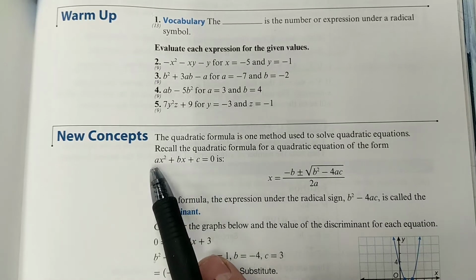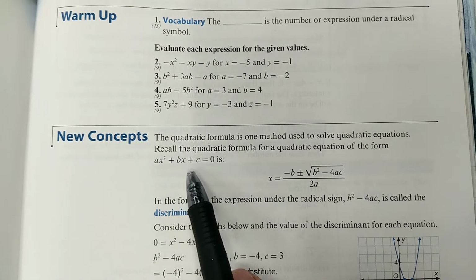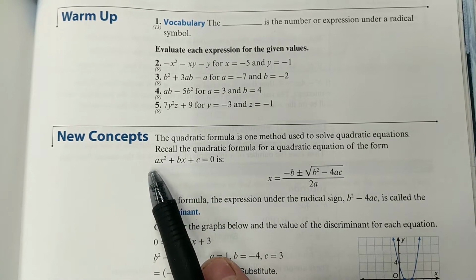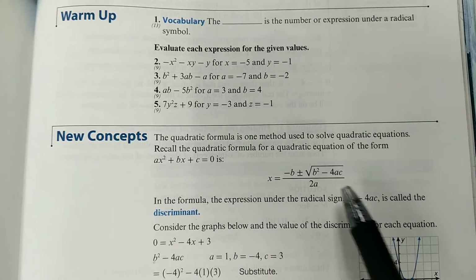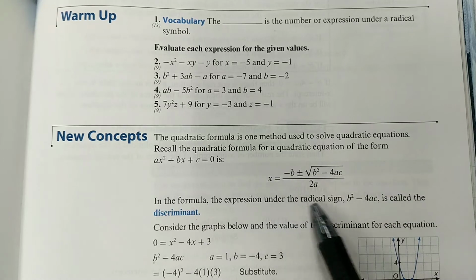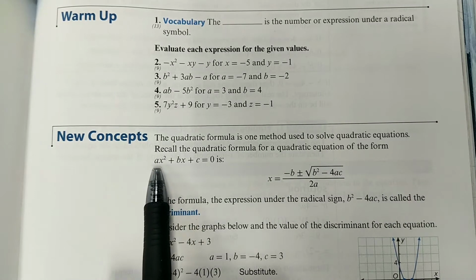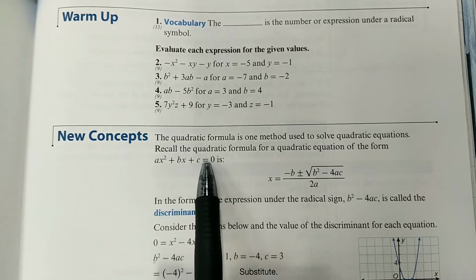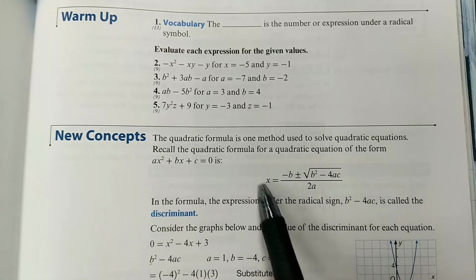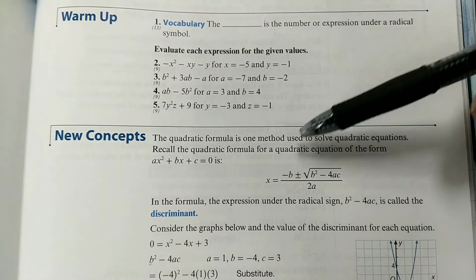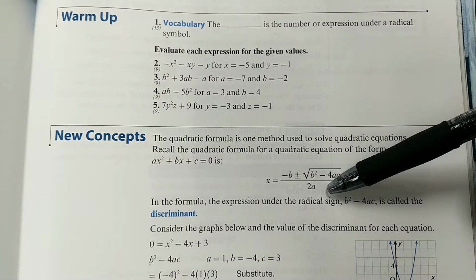So, if we write the standard form of a quadratic equation, which is ax squared plus bx plus c, remember a stands for the coefficient. If this was 2x squared plus 3x plus 4, a would be 2, b would be 3, and c would be 4. This right here is our quadratic formula: negative b plus or minus the root of b squared minus 4ac all over 2a.